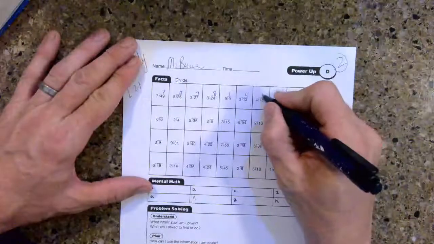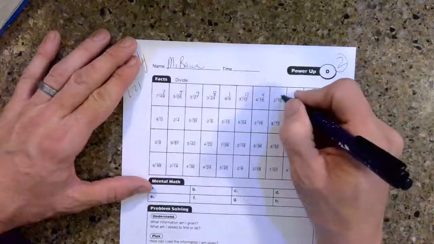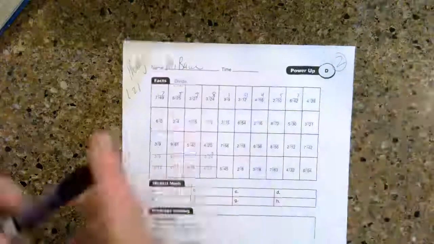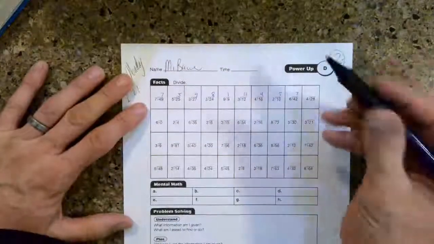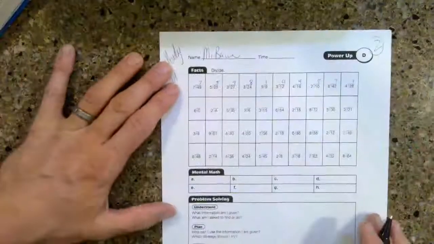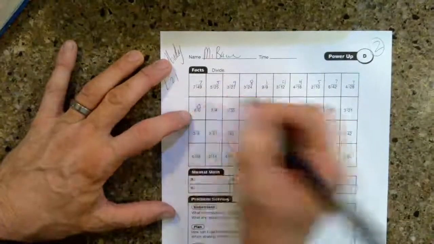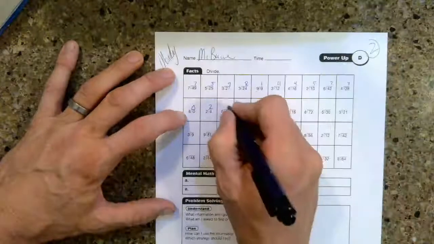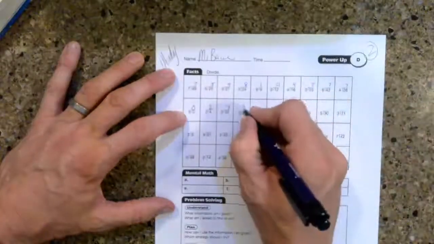16 divided by 4 is 4. 10 divided by 2 is 5. 42 divided by 6 is 7. And 28 divided by 4 is 7. 0 divided by 6 is 0. 4 divided by 2 is 2. 35 divided by 5 is 7. 6 divided by 2 is 3.